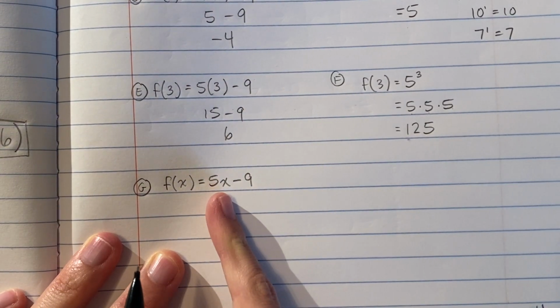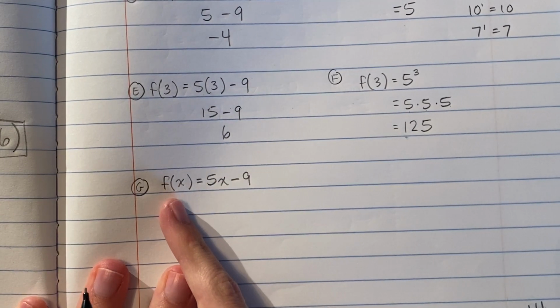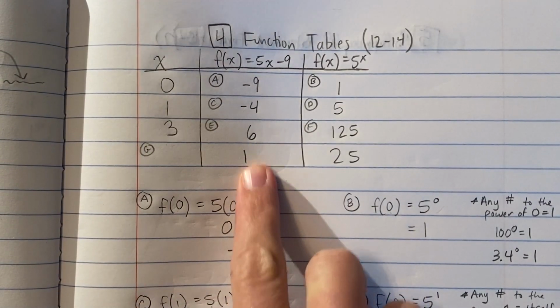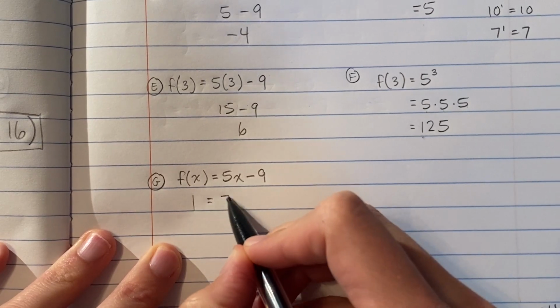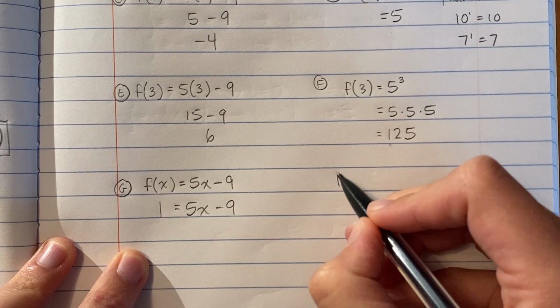Before, I was plugging in for x. But now I'm saying, I already know what f of x equals. I already know what I get, and it's 1, so I'm going to put it here. Over here, I'm going to plug into the other equation.